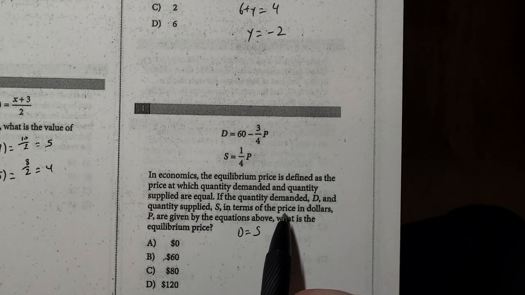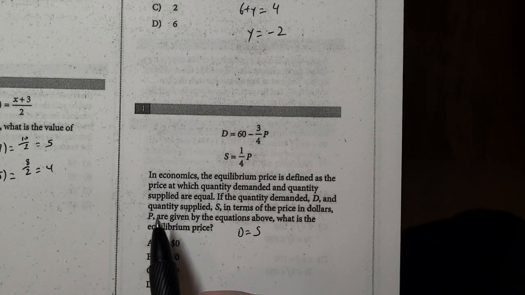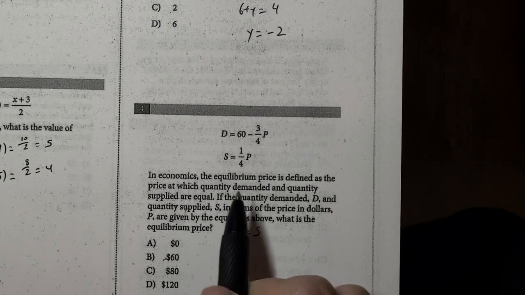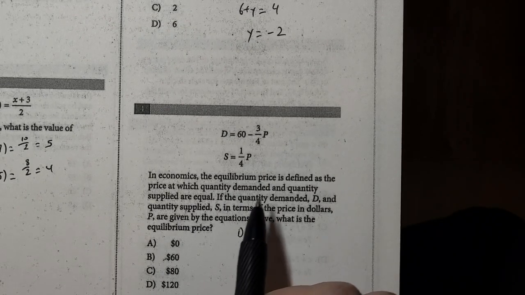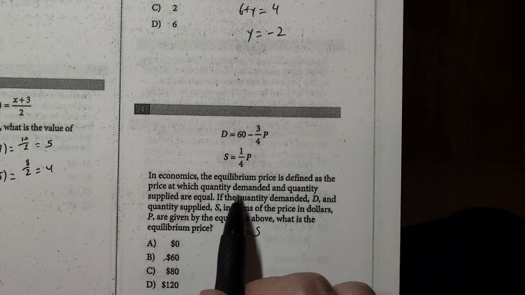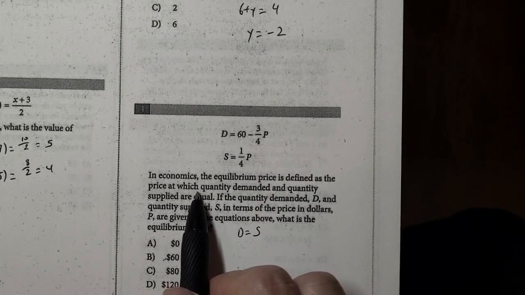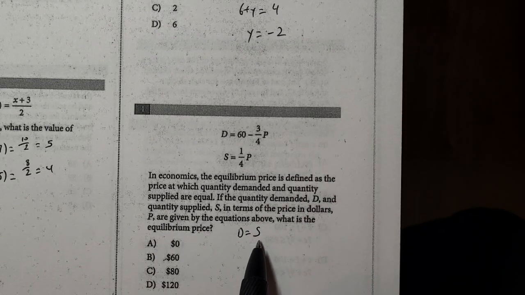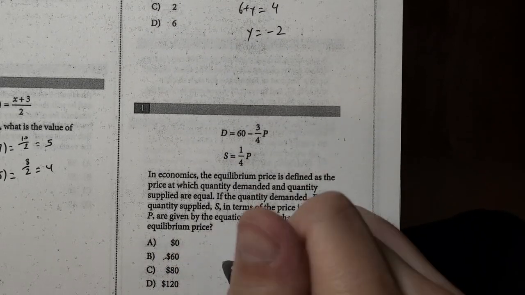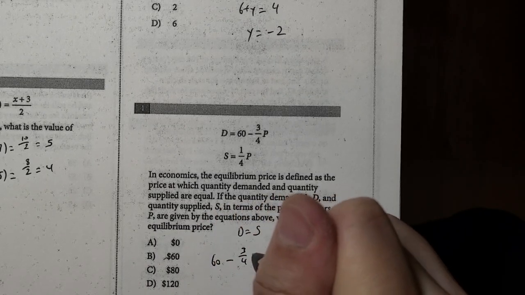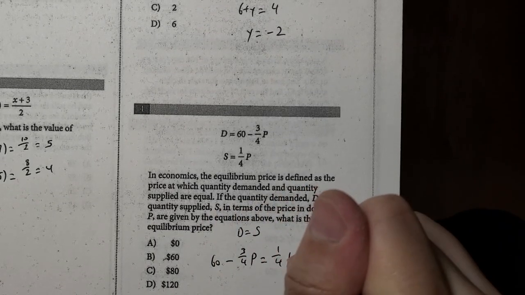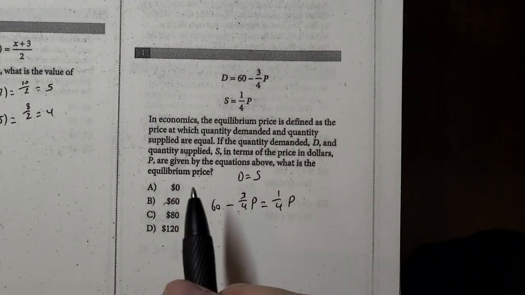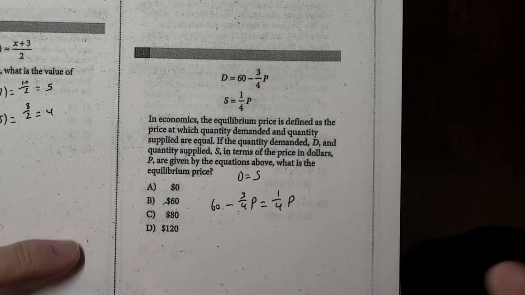So we want P. How do we do this? Equilibrium price is the price at which the quantity demanded and quantity supplied are equal. That's why I wrote D is equal to S. So I'm going to want to set these equal to each other. So 60 minus 3/4 P is 1/4 P. And we can solve for P. That's the price. And it says equilibrium price is the price when D is equal to S. So we're on the right track.